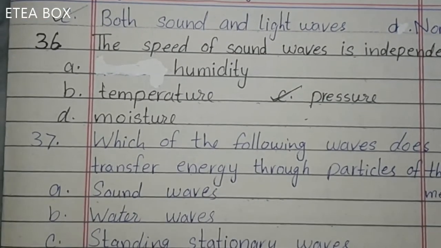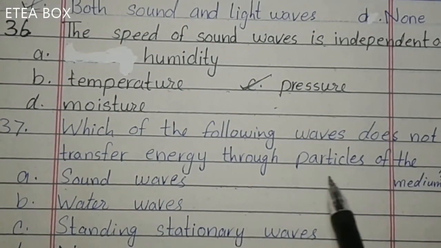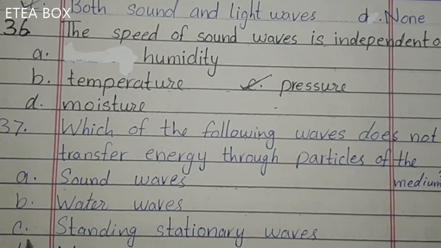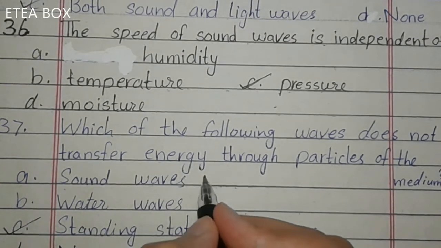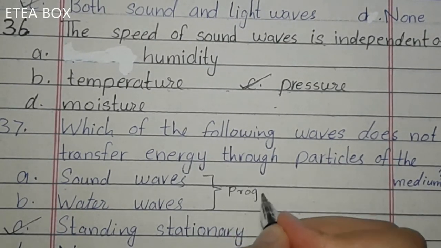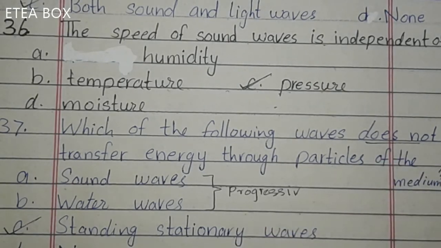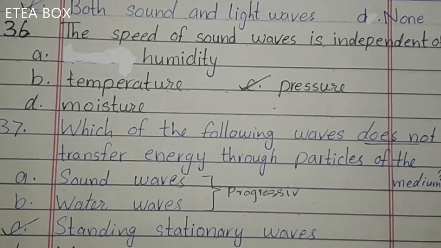Look at the next one. Which of the following does not transfer energy through the particles of the medium? Here option C, standing or stationary waves, does not transfer energy. Both sound waves and water waves are progressive waves, so they transfer energy, and the one that does not transfer is the standing or stationary wave. So this one was the last MCQ of chapter 8, Waves.